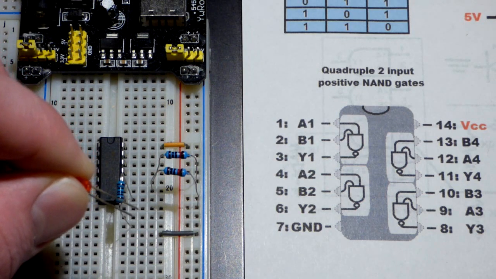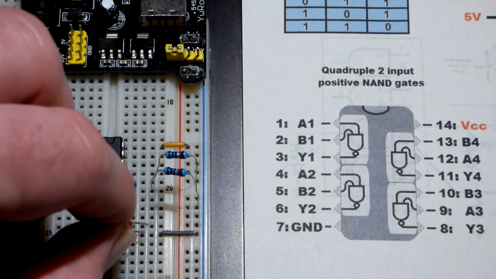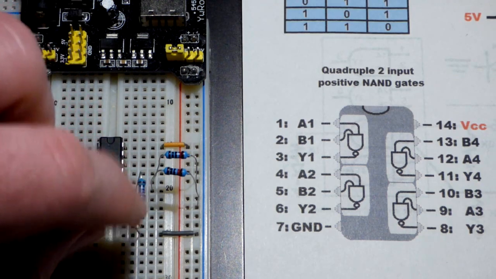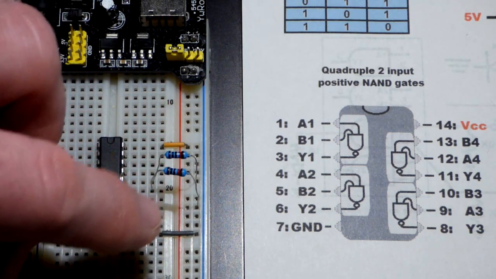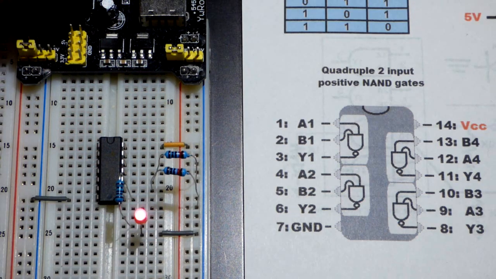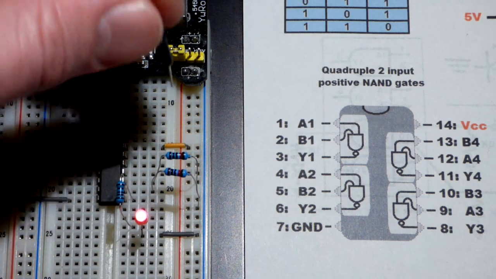And of course we need the LED. This side will be more positive, so we put the anode there. Of course the ground's going to be the more negative side. It's the most negative part of the circuit. And there we go. So let's turn the power on. And now you can see, since it's a NAND gate, the output is high unless both inputs are high. Opposite of an AND gate.